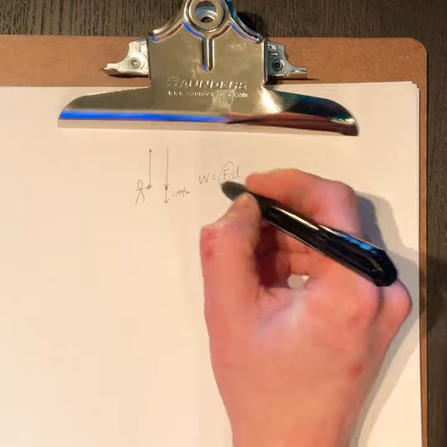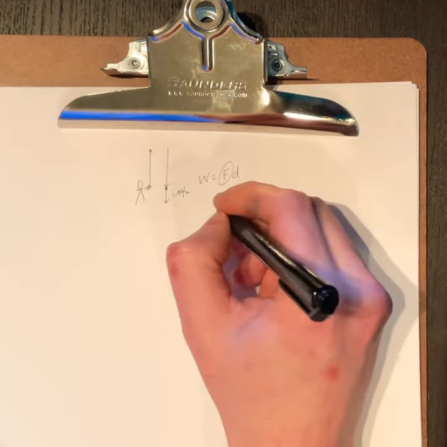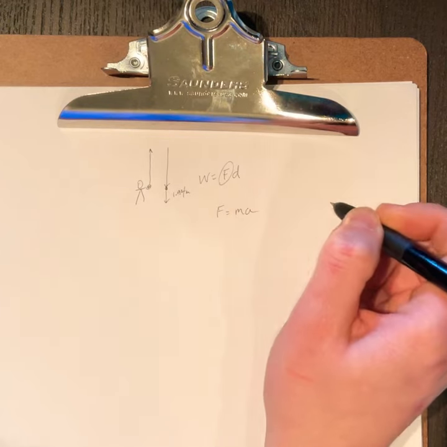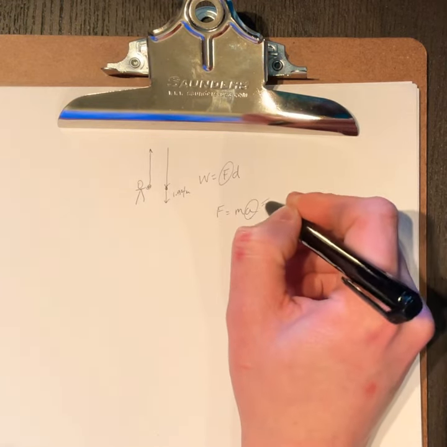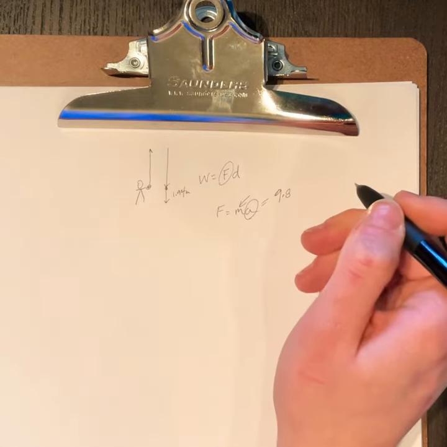So what is the force in this scenario? Well, again, force is equal to ma, and our a is the acceleration due to gravity, and our mass is the mass that they gave us.